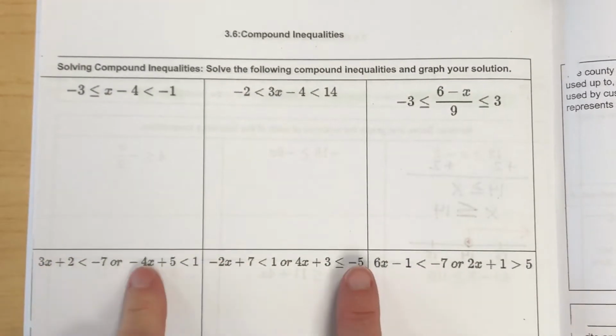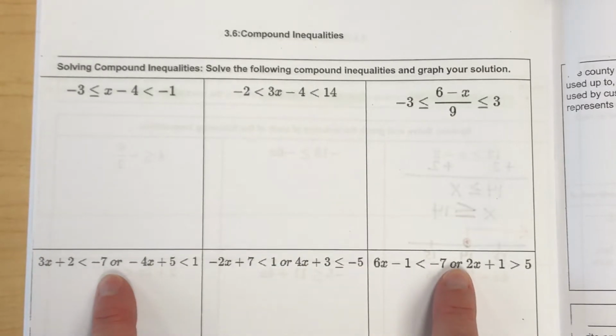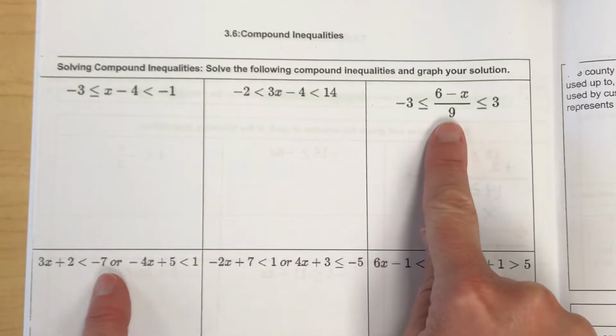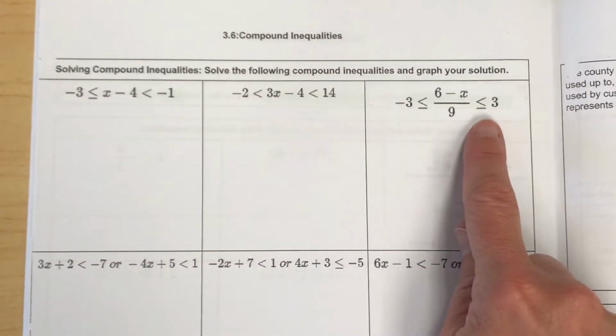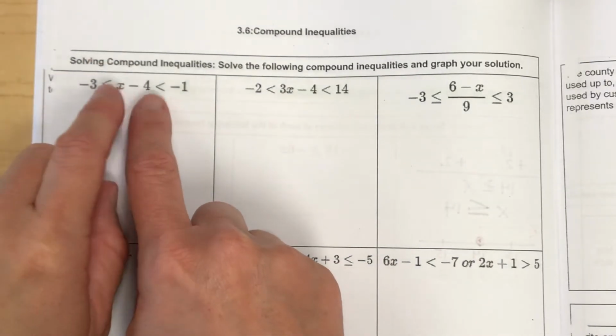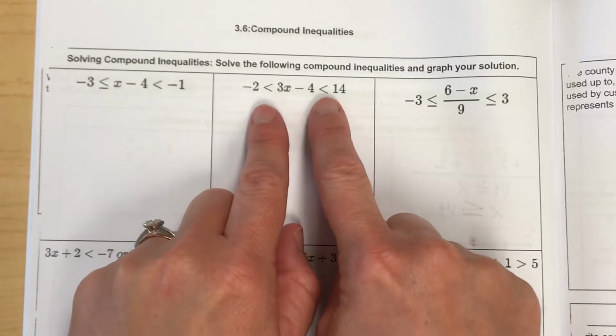bottom three questions is that the bottom three actually say the word "or", and notice how the top ones are two inequalities combined right together. Those are going to be your "and" inequalities. So if you don't see the word "or", it's going to be an "and", especially when you see x in the middle of two inequalities, here and here. That's going to be an "and".